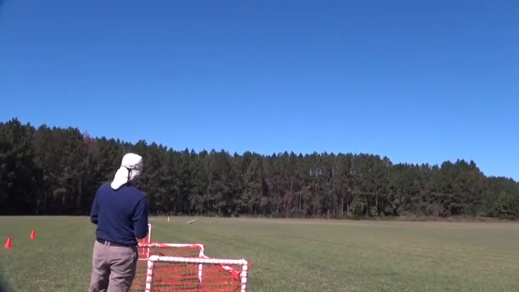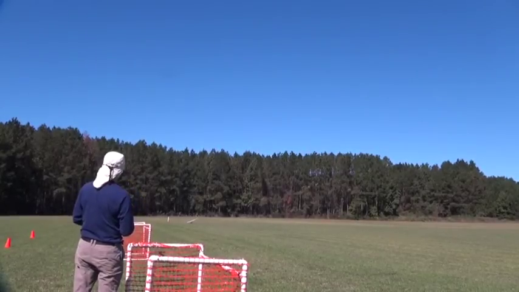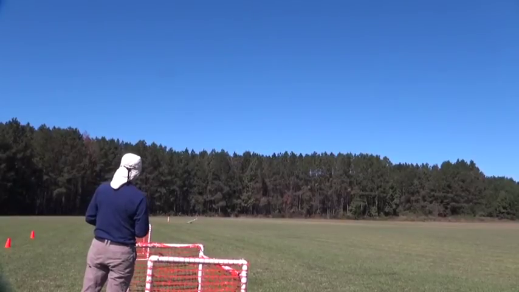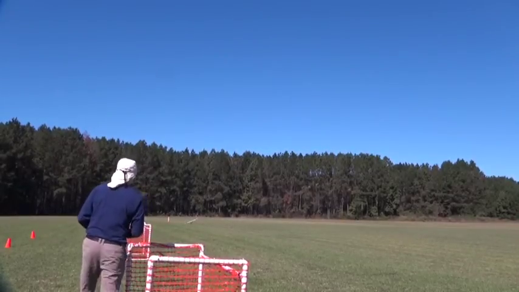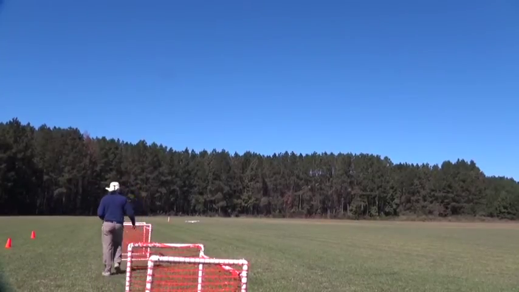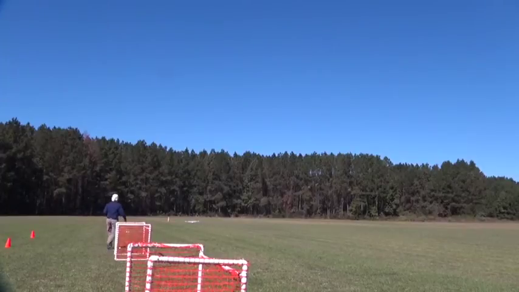All right, this is a problem with crosswinds in that the wind will pick a wing up and tilt it over. I'm going to have to go get it. Be back in a minute. Well, okay, the wind's my friend.